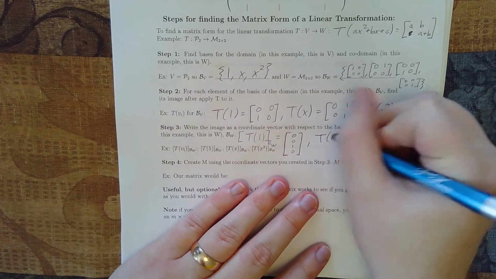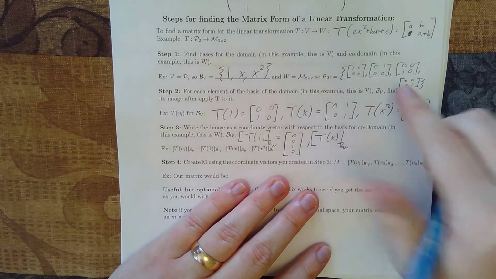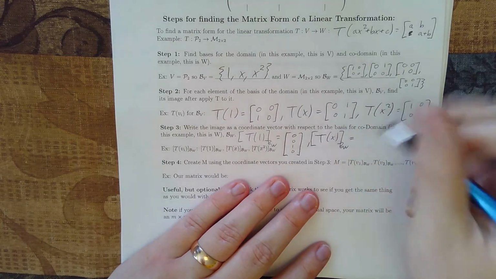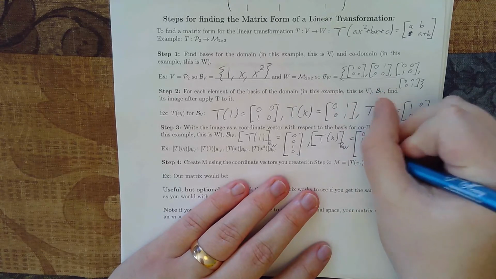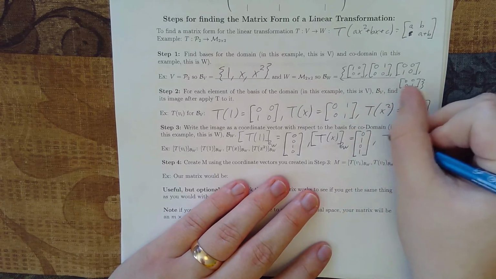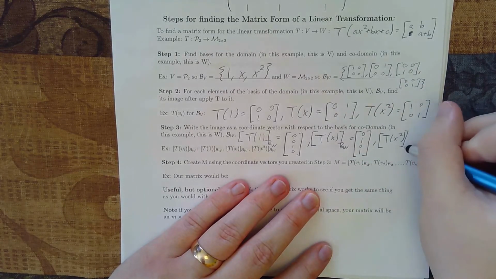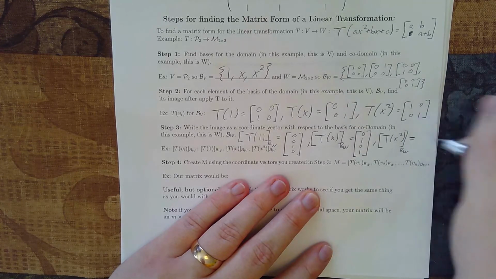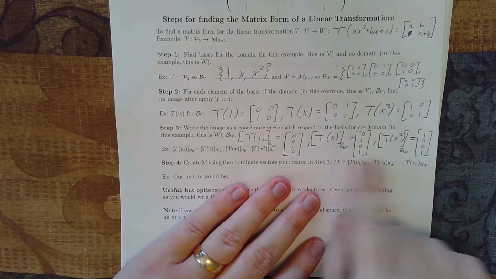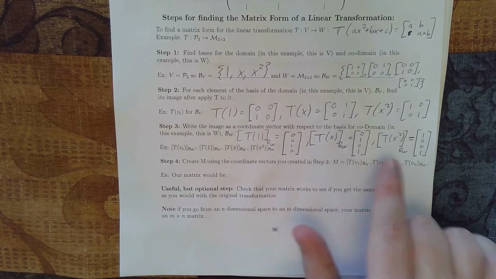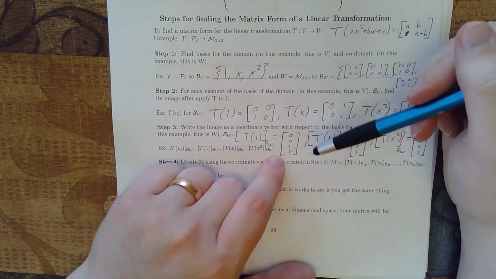We also want to take T of x and write it with respect to the basis for W, or in this case, the basis for M2 by 2. We want to figure out how we can get 0, 1, 0, 1 by adding these up, and that will be 0, 1, 0, 1 in this case. Then we want to figure out how to write this transformed version of x squared in terms of the basis for W, and in this case it will be 1, 0, 0, 1. So we get each of these transformed coordinate vectors. We take the basis elements, transform them, and then form coordinate vectors with them.